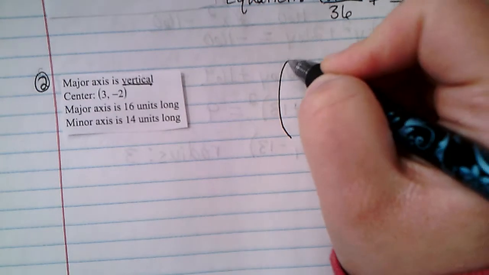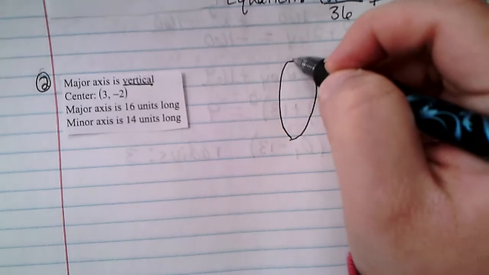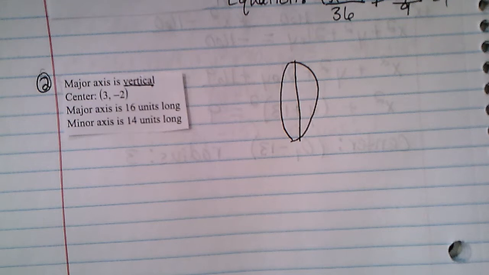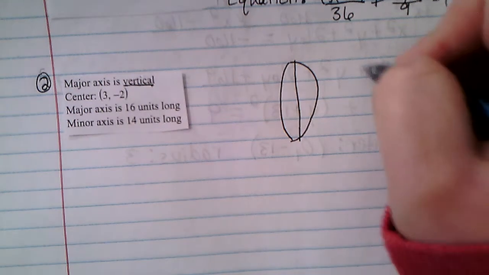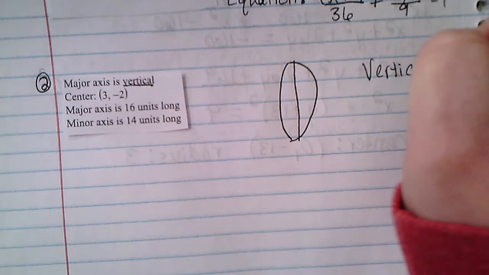So the major axis is vertical. Sorry, that is the worst drawing I've ever done. So that means it's oriented vertically. So we're going to use the vertical equation. So let's go ahead and write it down.